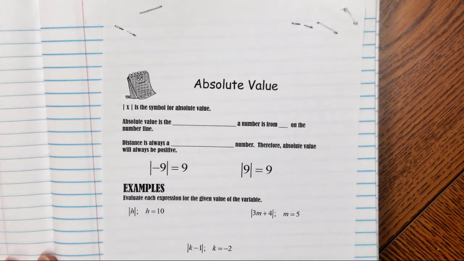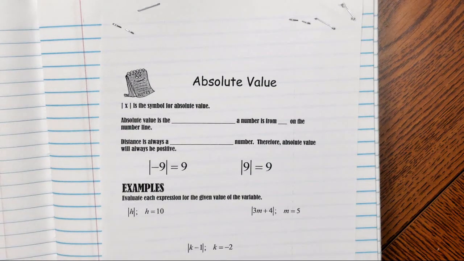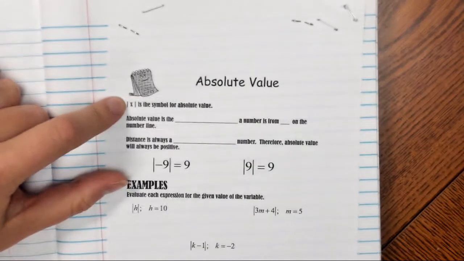In today's video, we're going to talk about how to evaluate expressions that contain absolute values and different kinds of roots, particularly square roots and cube roots. So first, we're going to start with absolute value.